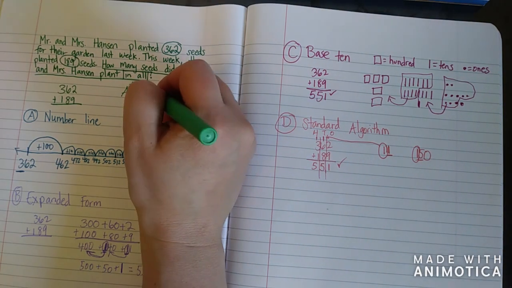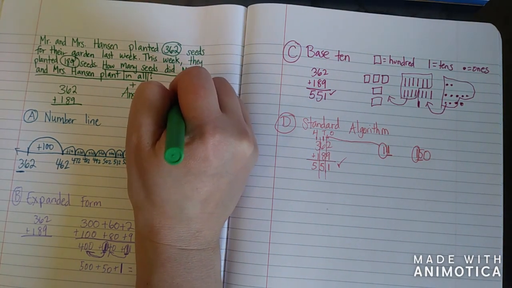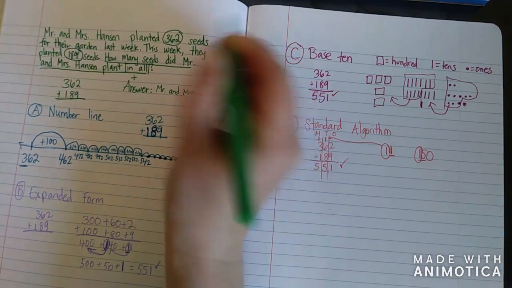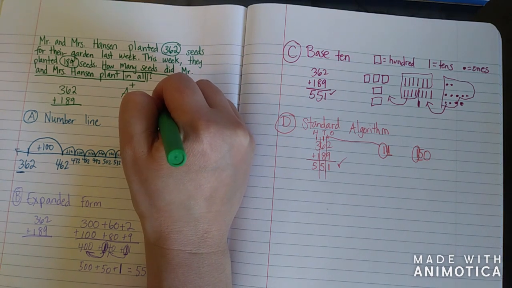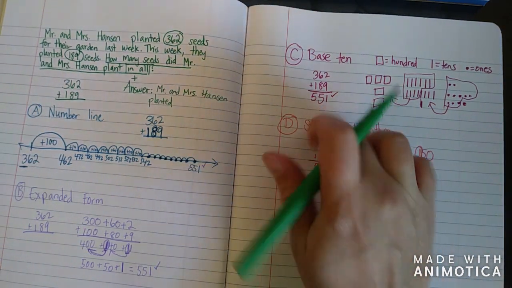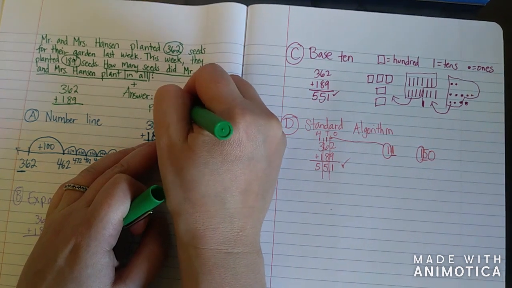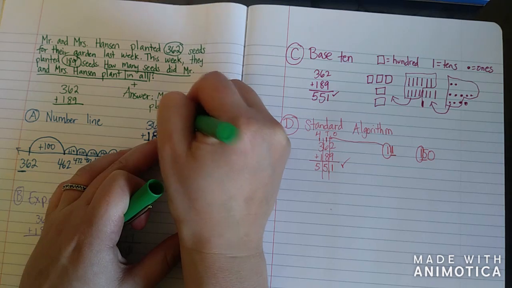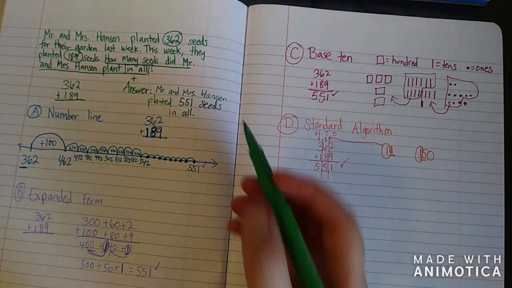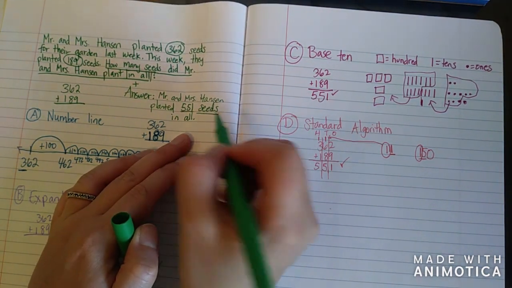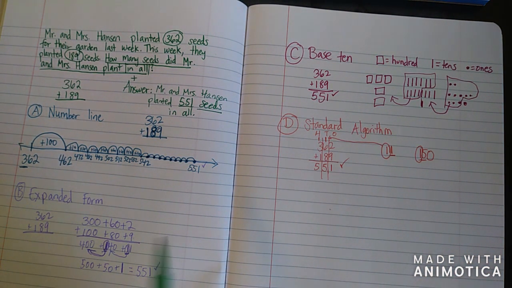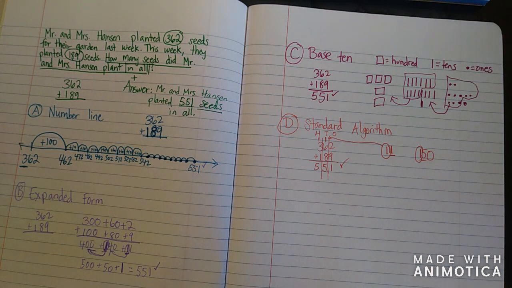Well, I'm going to start by saying Mr. and Mrs. Hansen planted, and look at our answer, 551 seeds in all. Now we have our complete answer. We have the answer, we have a label, so we know what we're talking about, and we've written it in a complete sentence so we can be sure that we are actually answering the question. So awesome job, team.